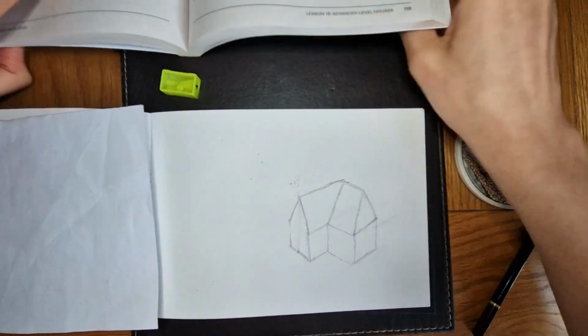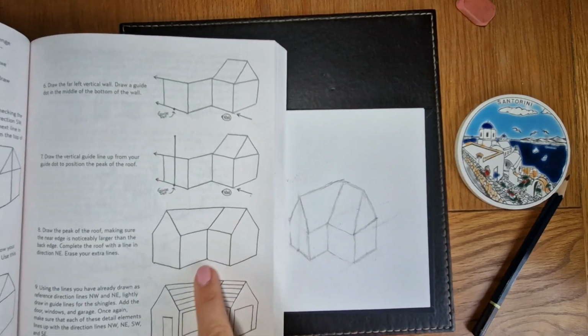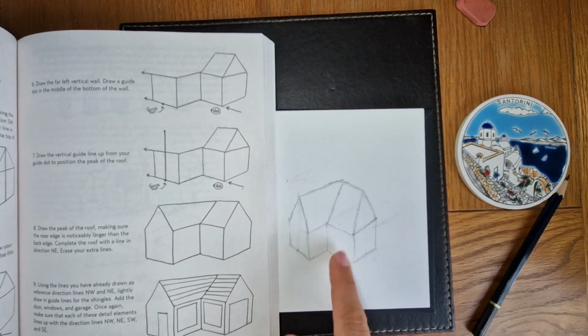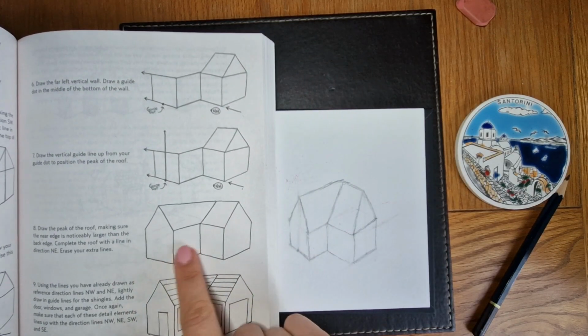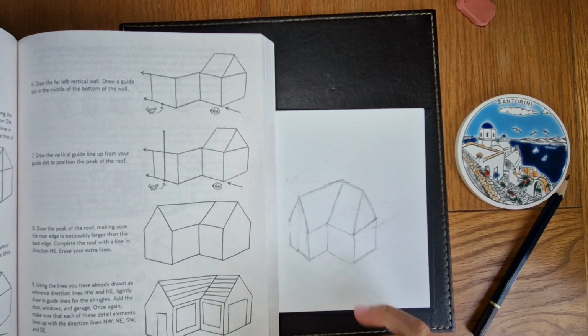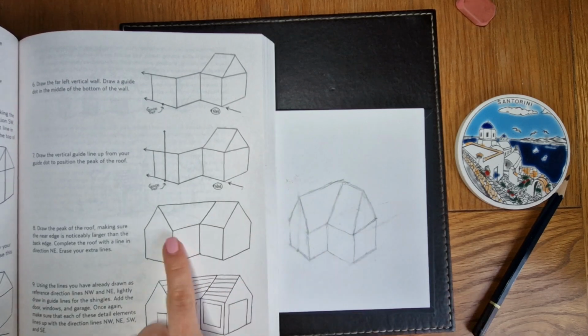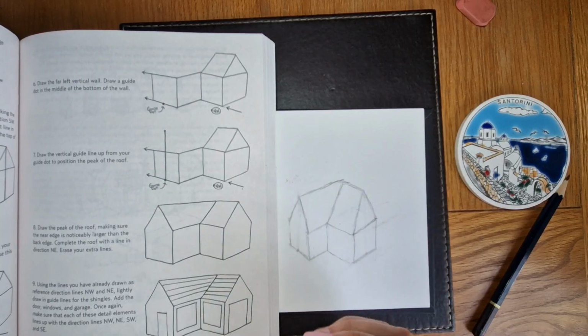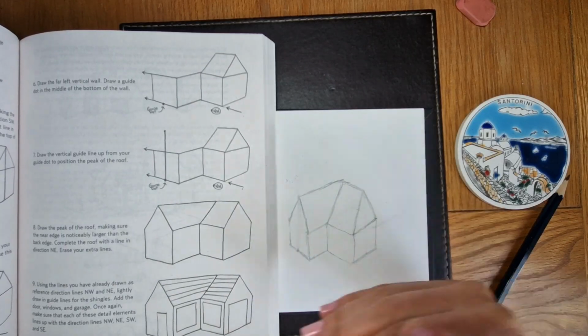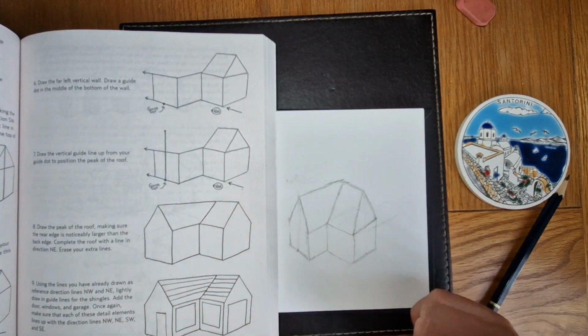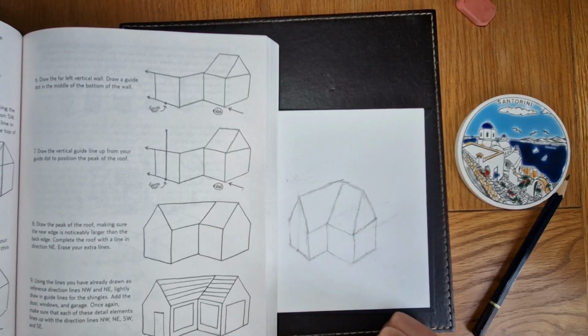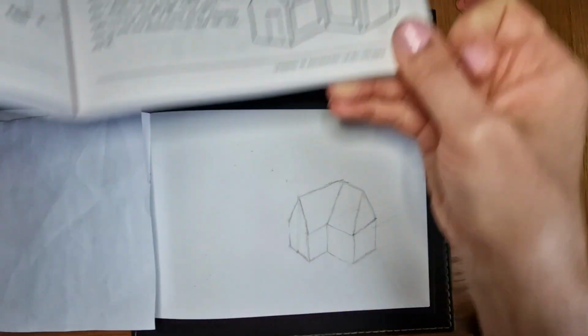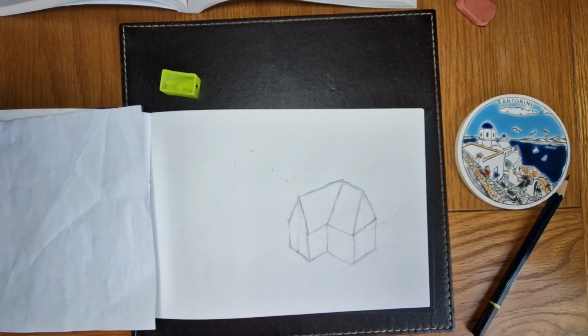So if we'll just show you where we're at, this is what we've done. Mine's a little bit more squeezed in and the roof is a little bit higher, whereas with Mark's, the artist, the house is a little bit more stretched out and the roof is a little bit lower. So this is something that I can play around with when I do the practice session. But the technique is there.